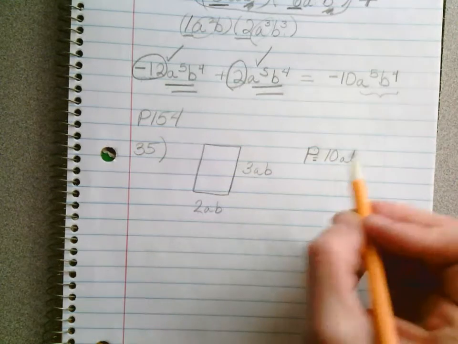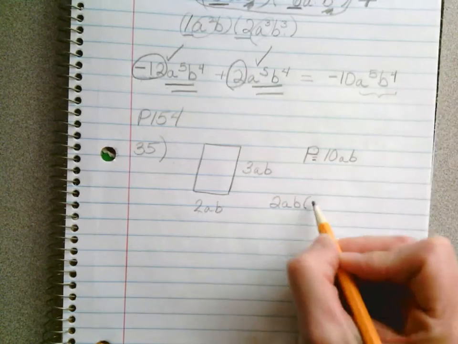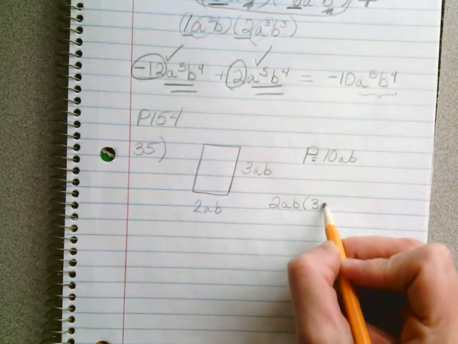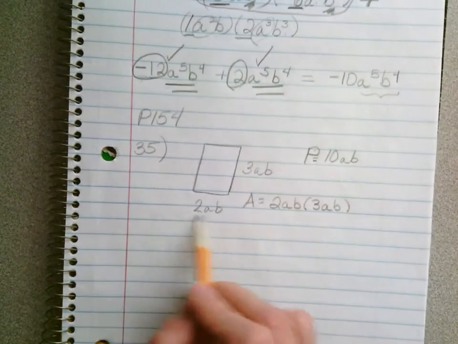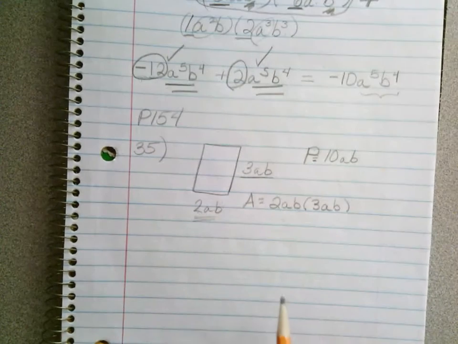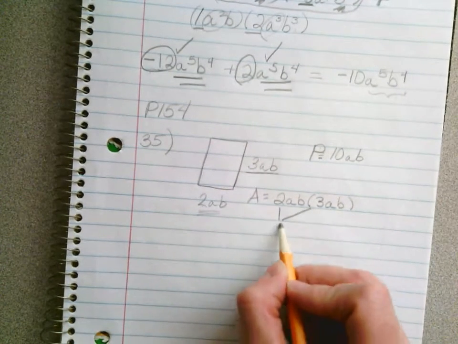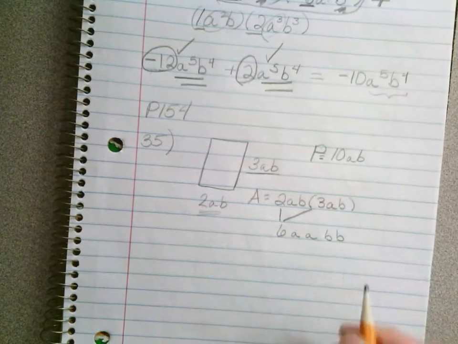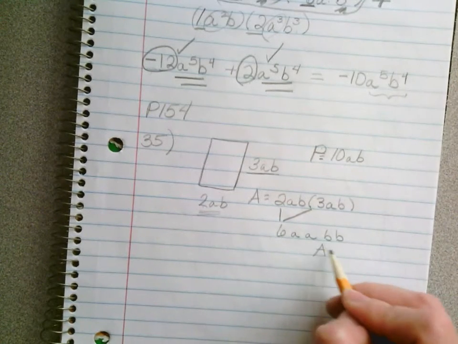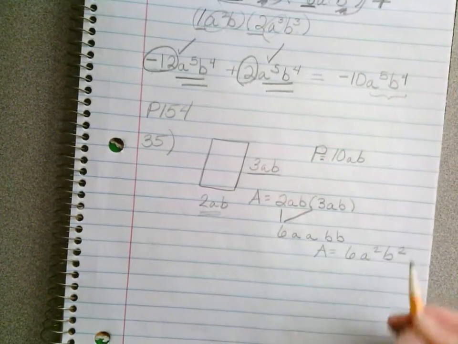What do you think the area is going to be? Wow, rock on. I heard it. There's area: length times width. Associate your numbers, and you get 6ab. Otherwise known as, yes. That's it.